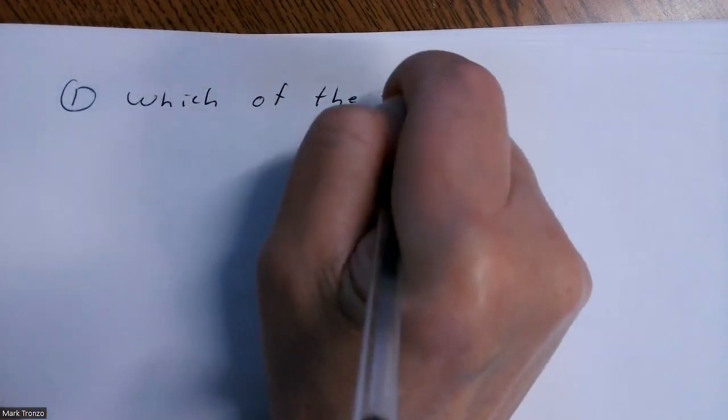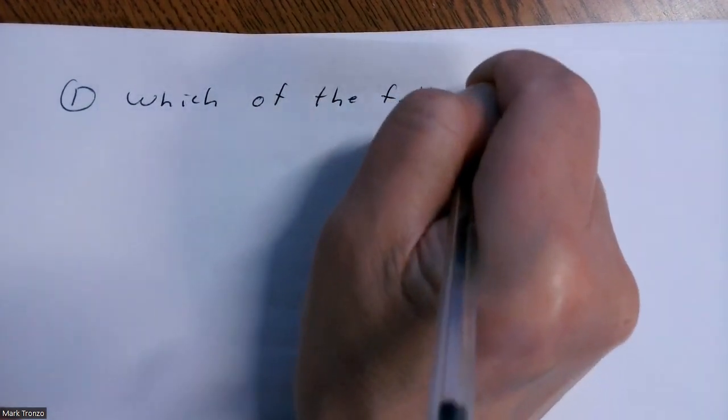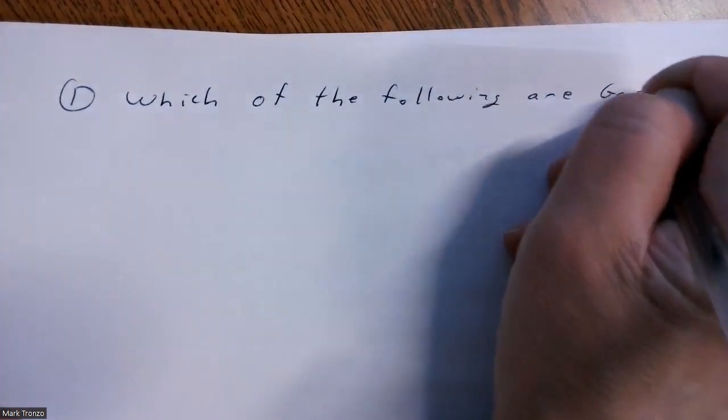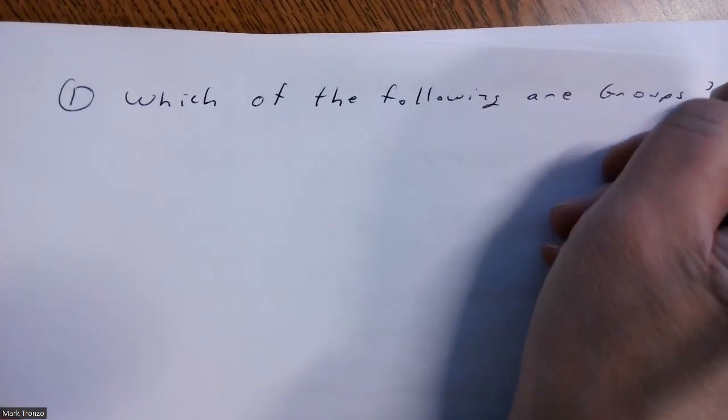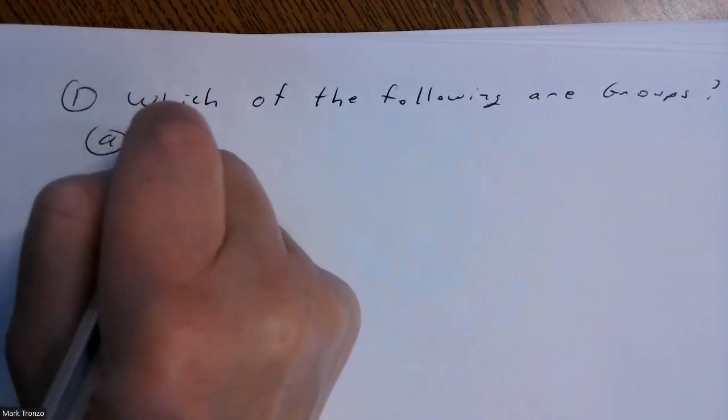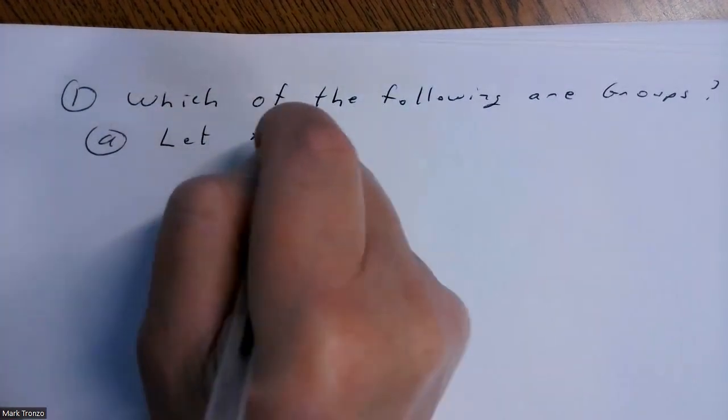And this is the one that says, which of the following are groups? And let's start.